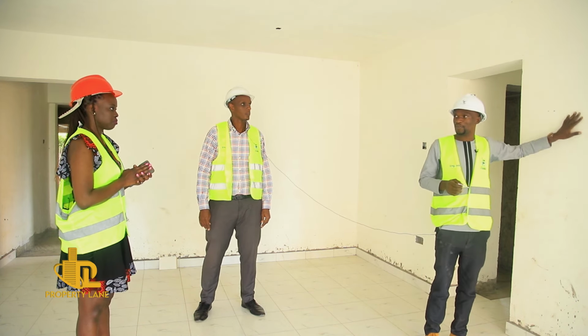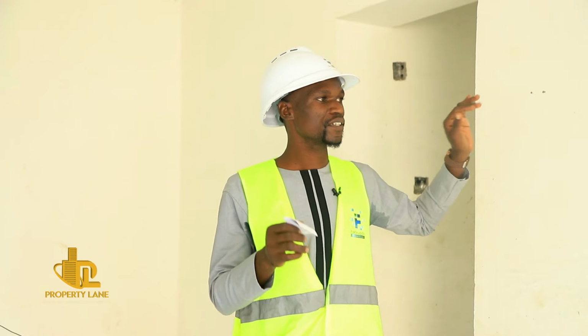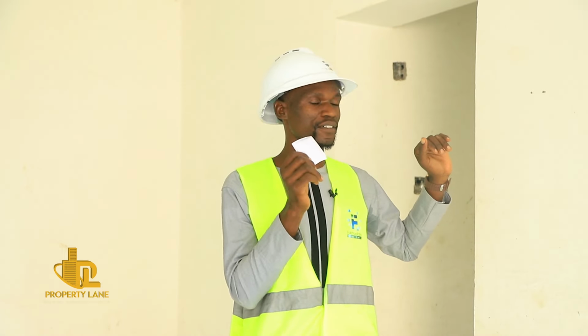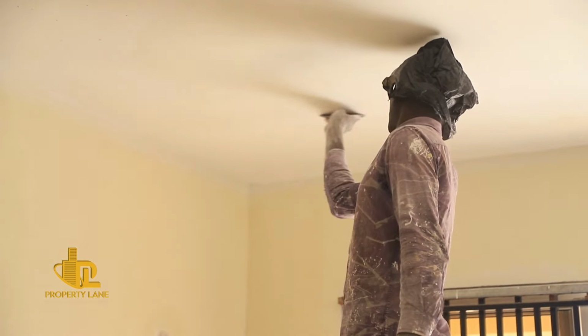When you touch this wall, it looks smooth. Yes, it feels smooth. So after skimming, you have to come back and sand, but you can get a uniform layer.